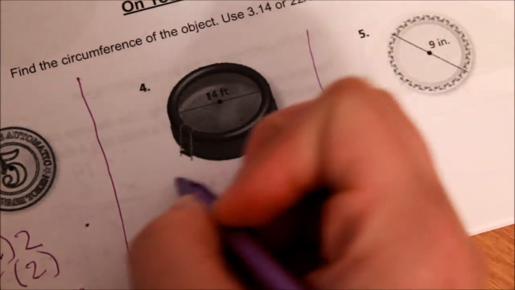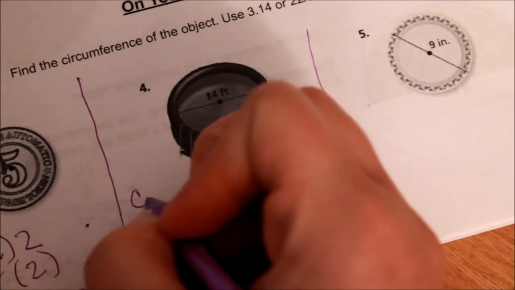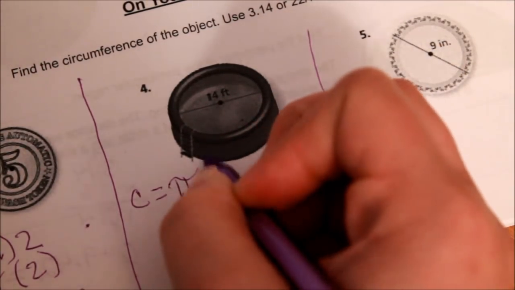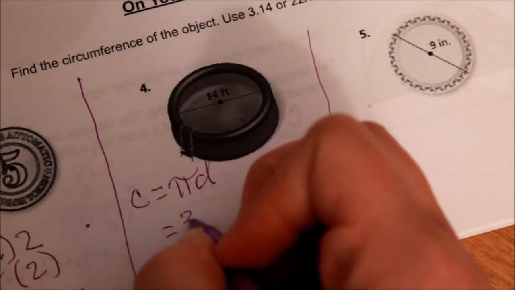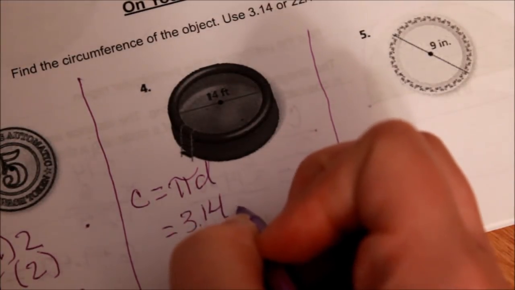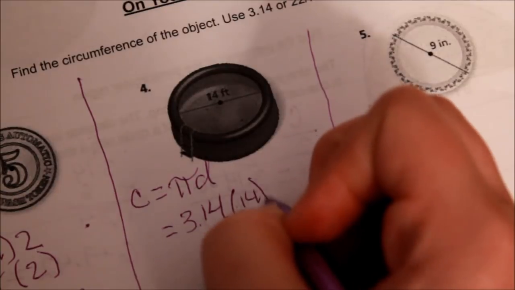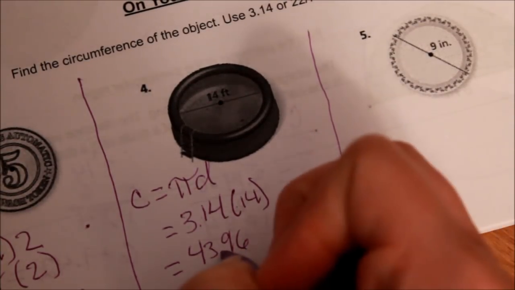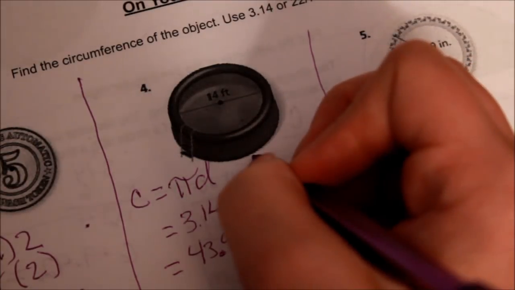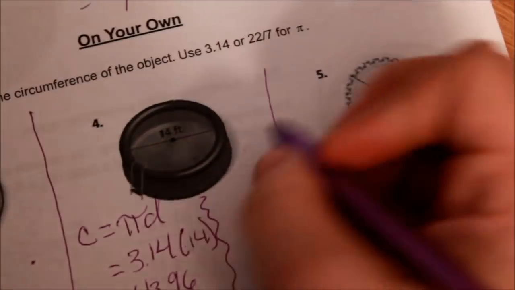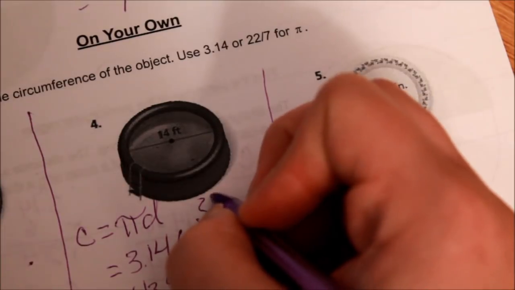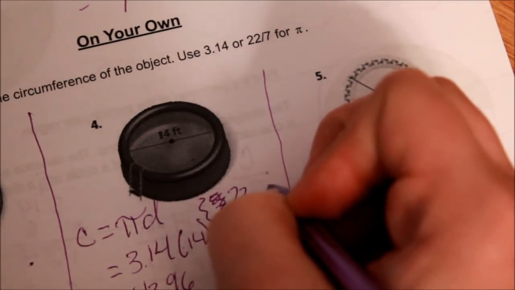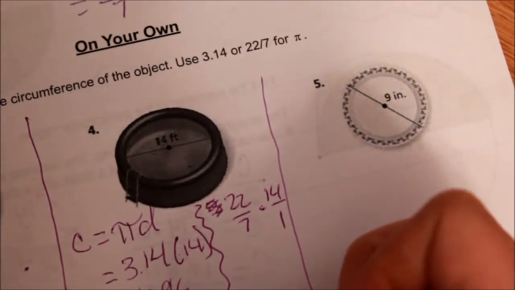14 feet. We've got c equals, this is the diameter, so I'm going to use pi times d. 3.14 times 14, 43.96. If you chose to use the fraction, we would have had 22 divided by 7 times 14 over 1.